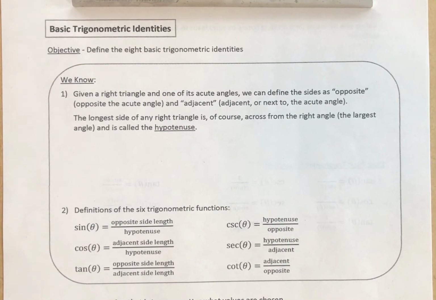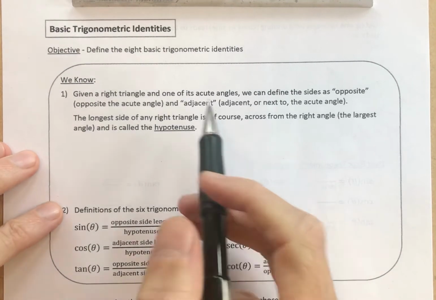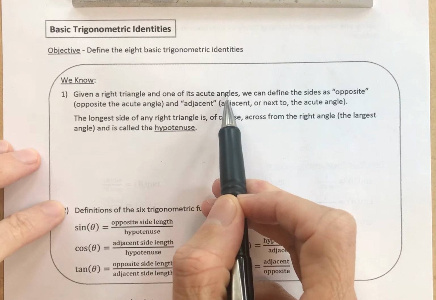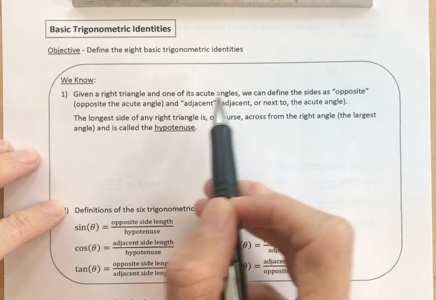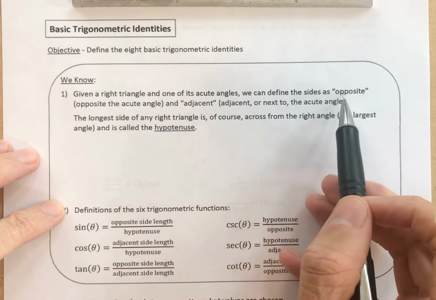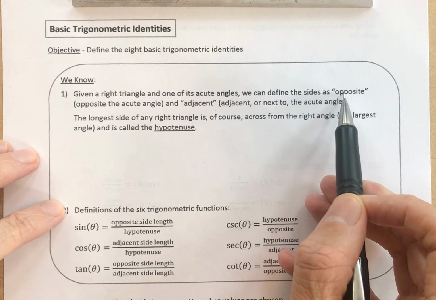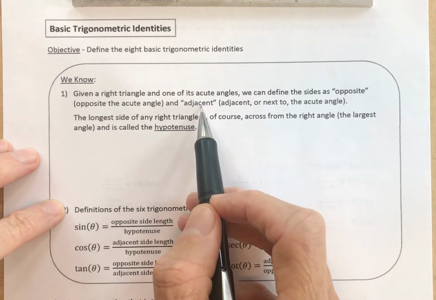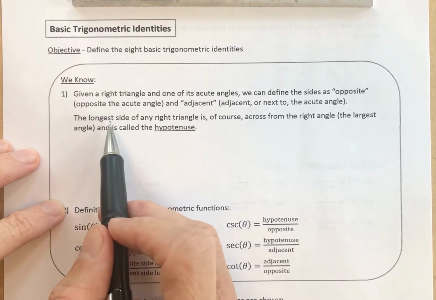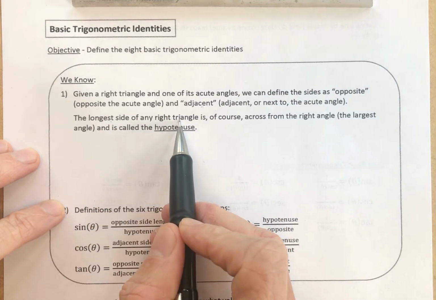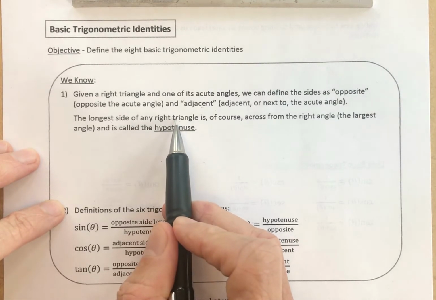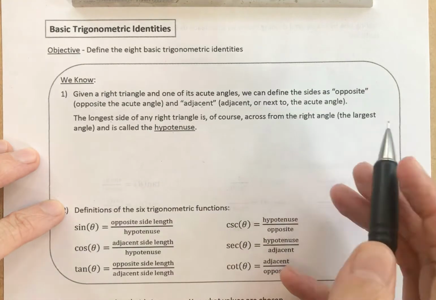Well, let's start out as usual with what we know that's going to be applicable. We know that if we have a right triangle and we have one of its acute angles, we call the side that is opposite the acute angle the opposite side, and we call the side that is next to the acute angle the adjacent side. And of course, the longest side of any right triangle is called the hypotenuse. The longest side, of course, is directly opposite the largest angle.